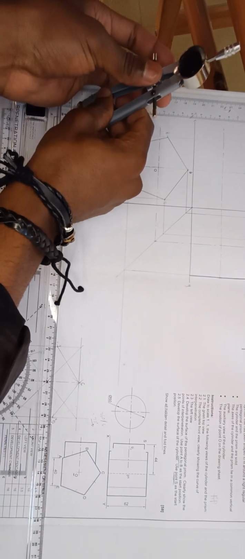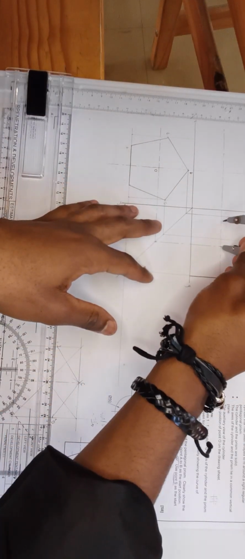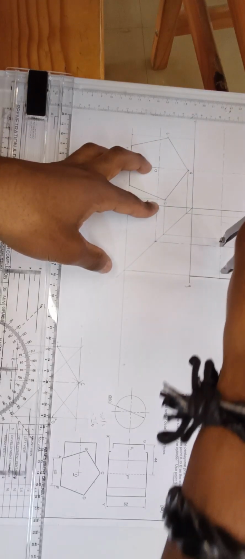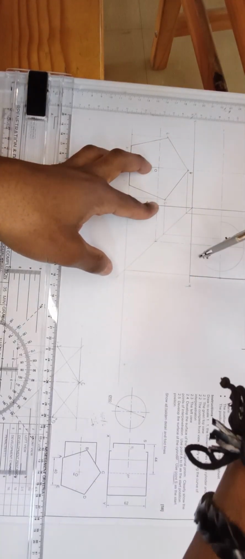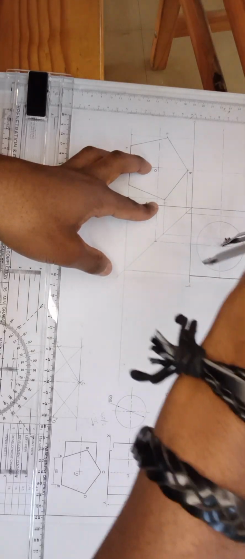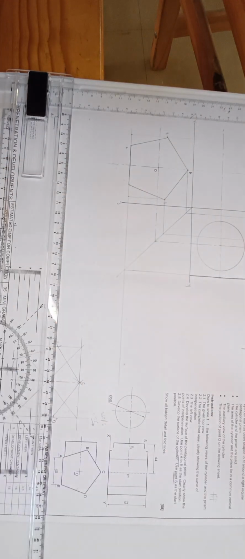This is 25. Okay, then standing here on my center, can quickly construct my cylinder with a diameter of 50. Okay, now I am done.